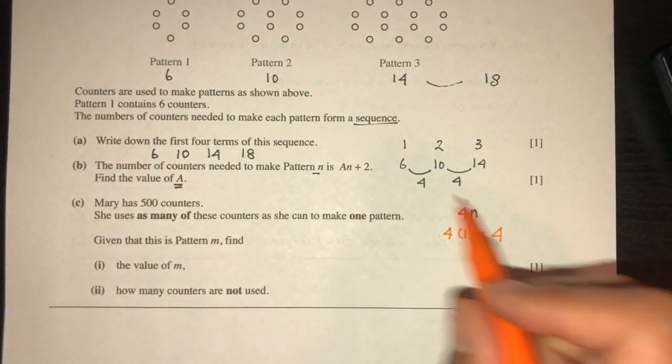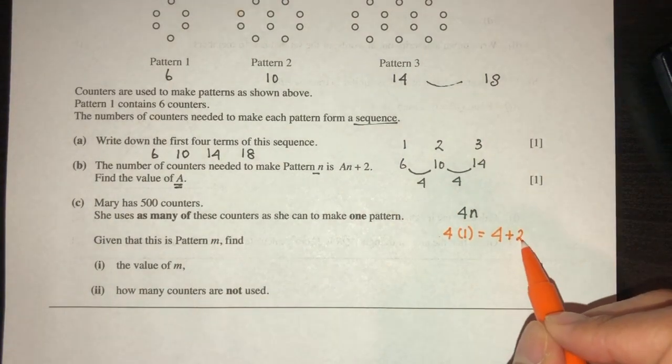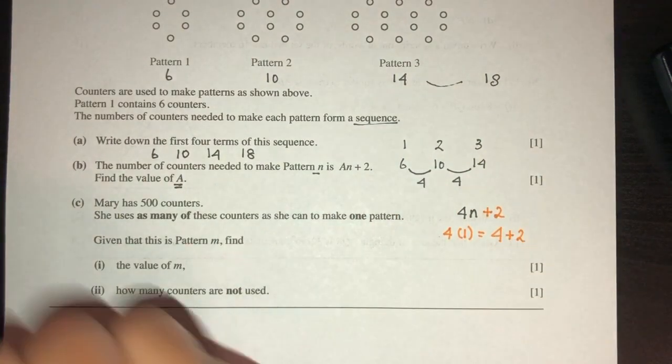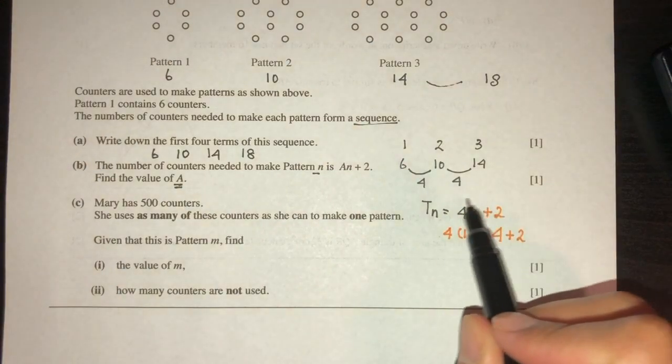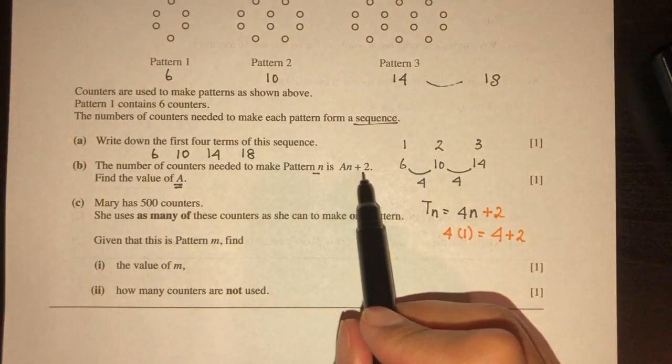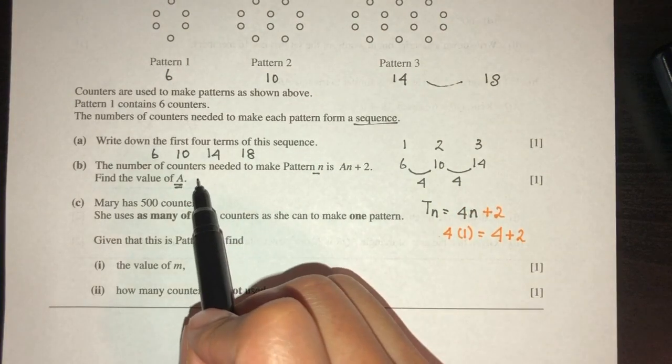How can you make 4 become 6? You have to plus 2, right? So you plus 2 here as well. So basically, we have realized that the nth term is equal to this formula. Compare with this, A has to be the value of 4.